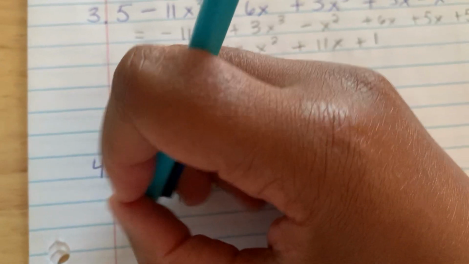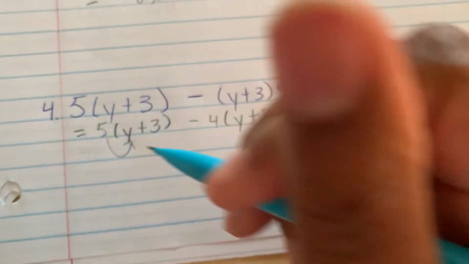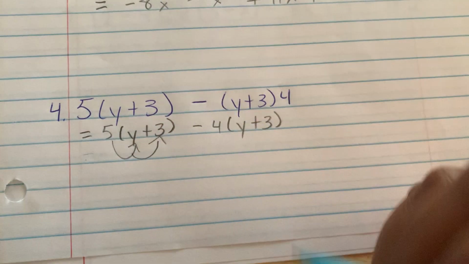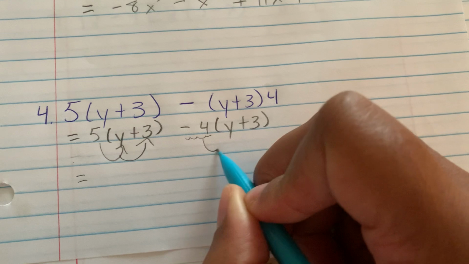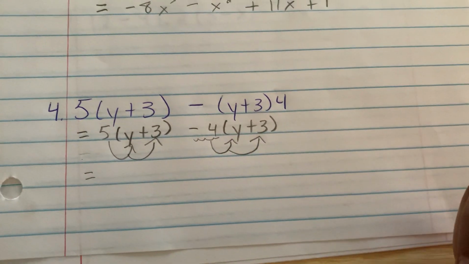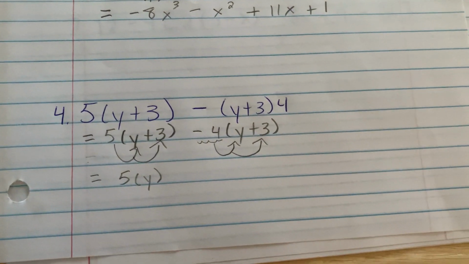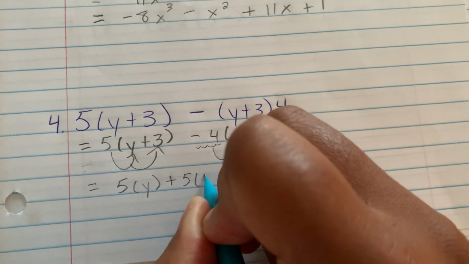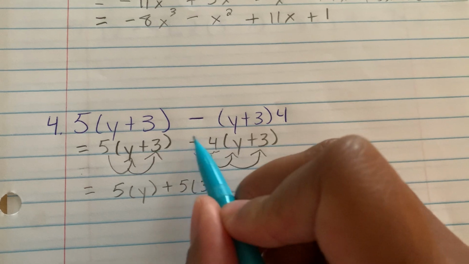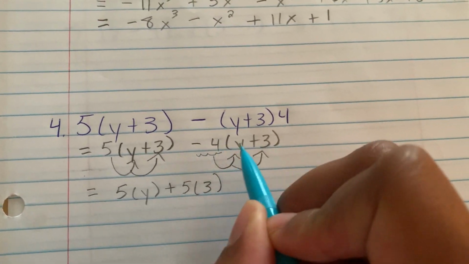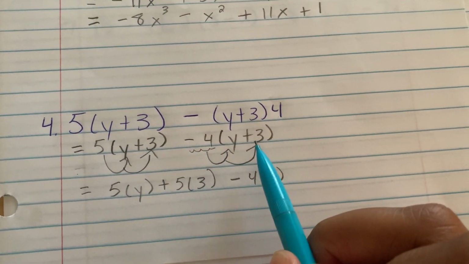So now what you're going to do is distribute or multiply the 5 to both the y and the 3. And you want to multiply the -4 to both the y and the 3 here. So if we do that, we get 5 times y plus 5 times 3 minus 4. Make sure you include the negative sign. Minus 4 times y and minus 4 times 3.